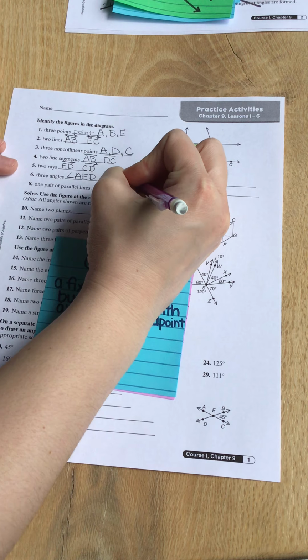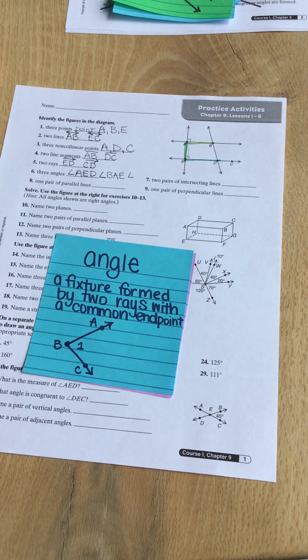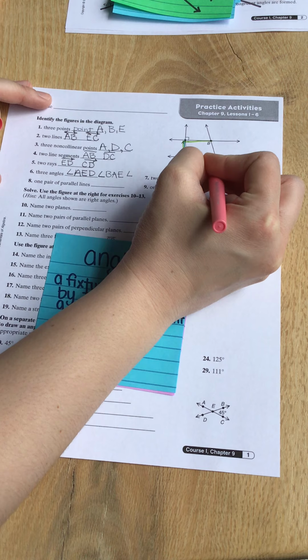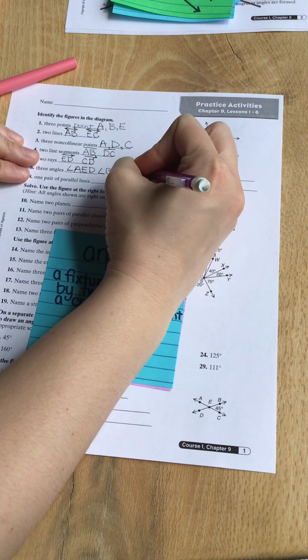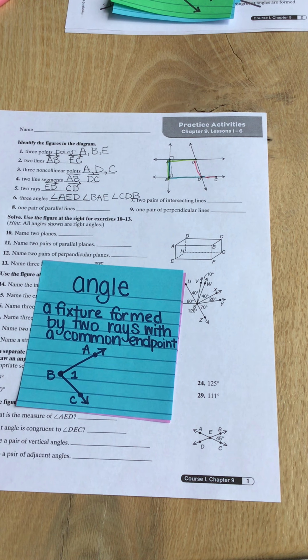It does not hurt to have some colored markers or colored pencils or crayons with you to help you write through it. My last angle I'm going to do is angle CDB. Remember, when you write an angle, you need to have all the letters.